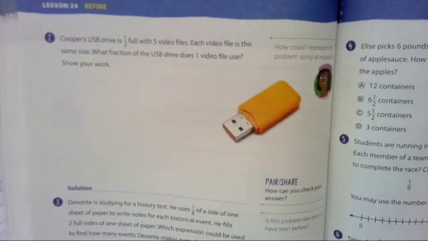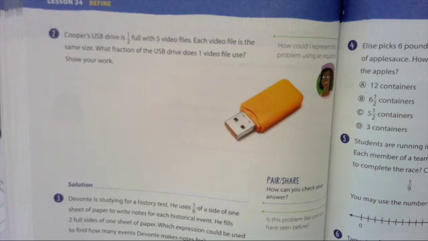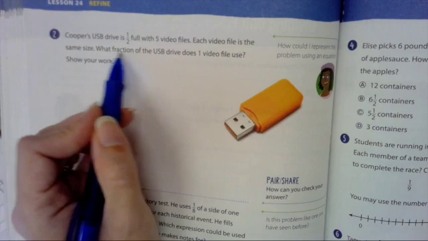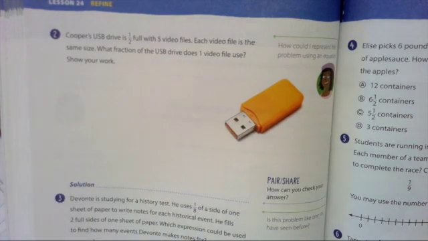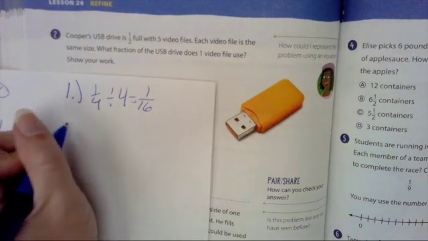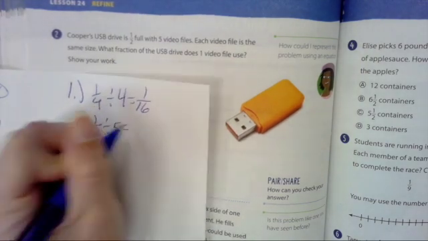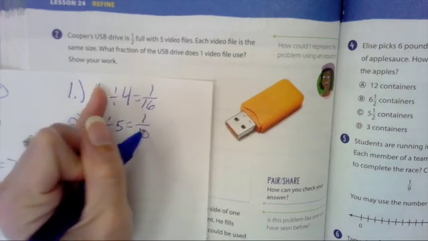Number 2, Cooper's USB drive is a half full with 5 video files. Each video file is the same size. What fraction of the USB drive does one video file use? We're going to start with a fraction to end with a fraction. So 1/2 divided by 5 is 1/10.